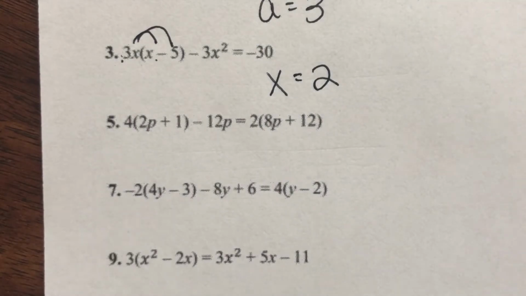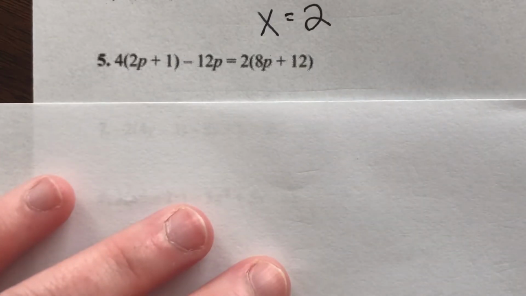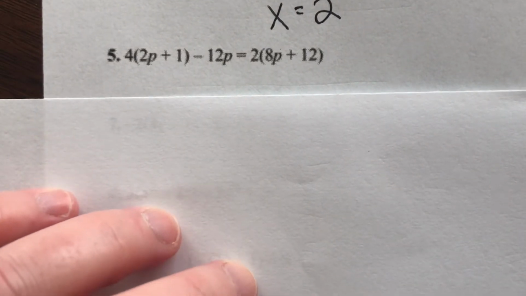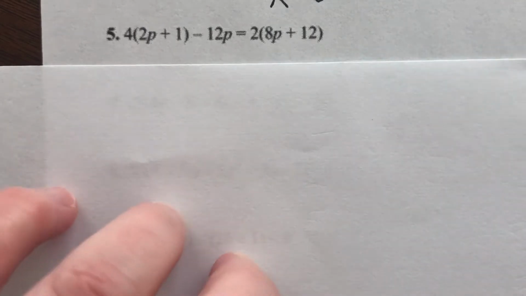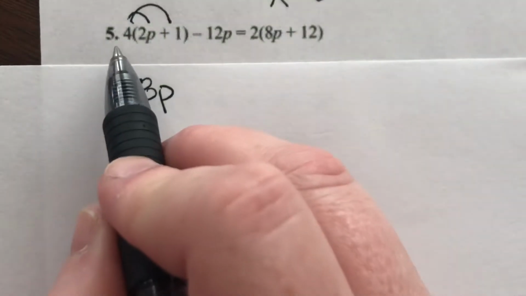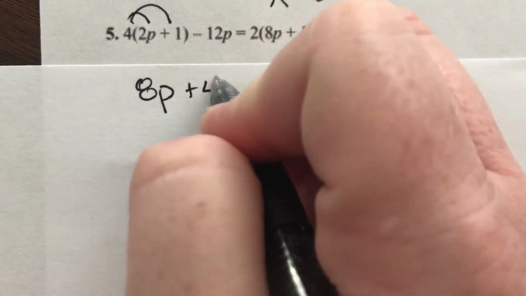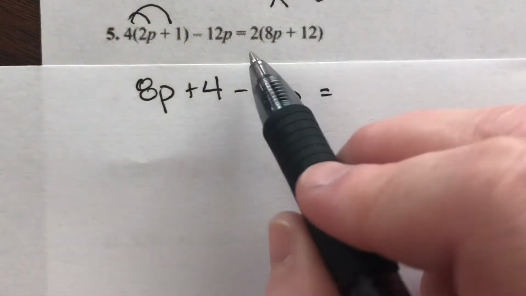Okay, number 5. Scoot this up a little bit. I wish I had enough room to show all of my work, but I don't. Hopefully you can see that okay. All right. So here we have a couple things we have to distribute. So first we want to distribute this 4. So 4 times 2p is 8p. 4 times 1 is 4. And then I have minus 12p equals, and then I have to distribute here.